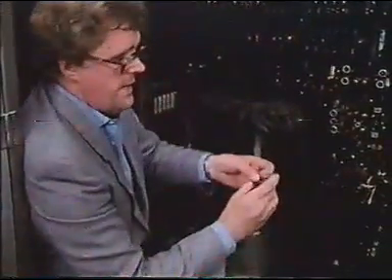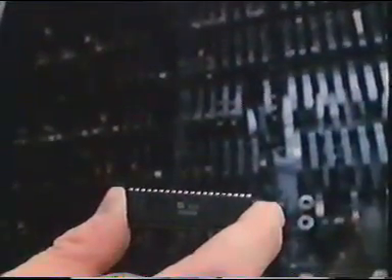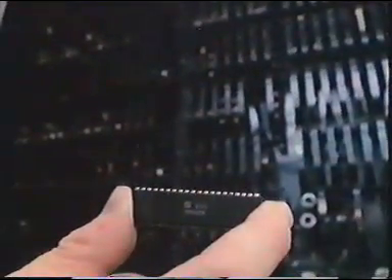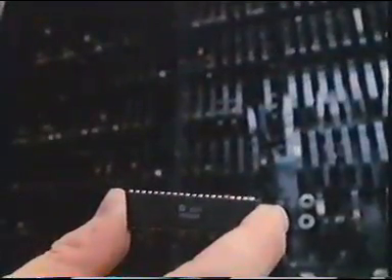it's been replaced by this. The central processing unit from the micro they're now using, and unbelievably, it's got several thousand of those gates in it.